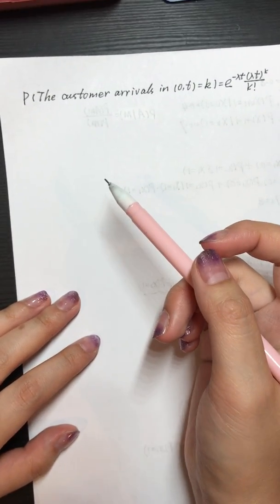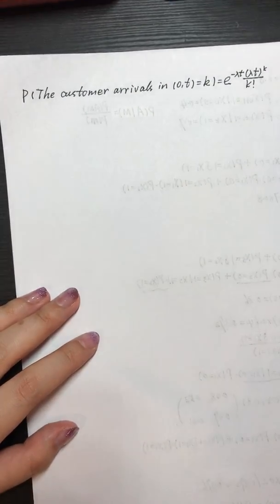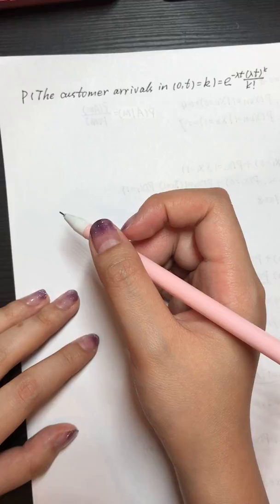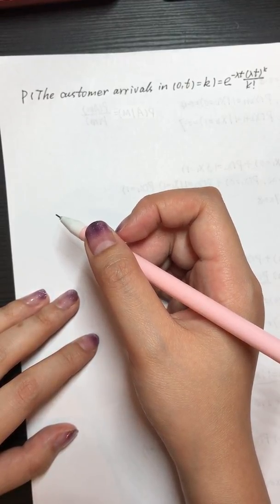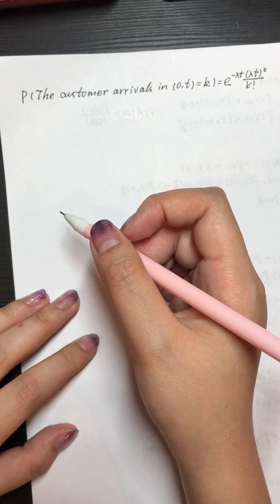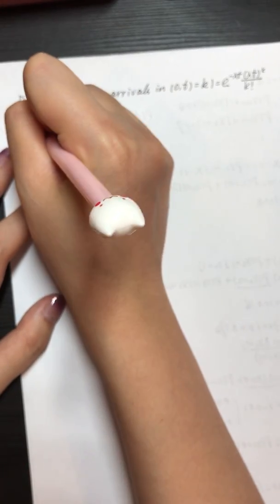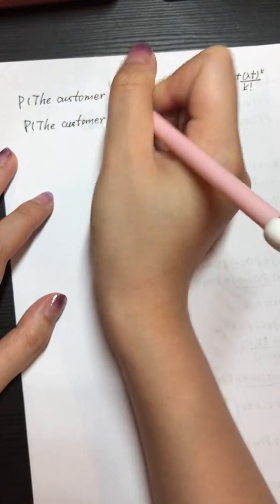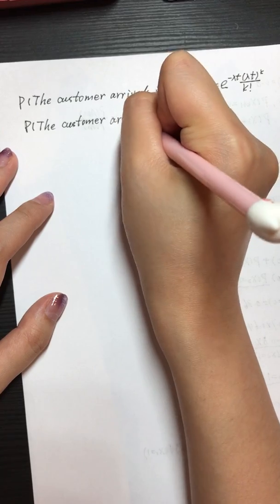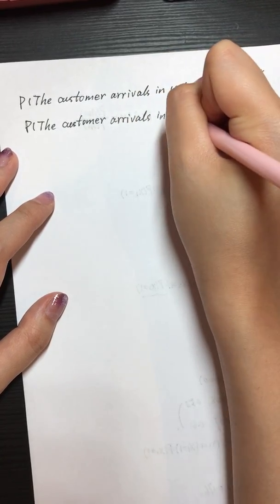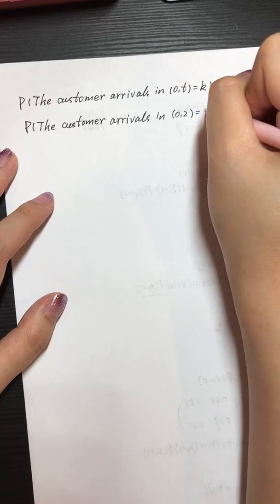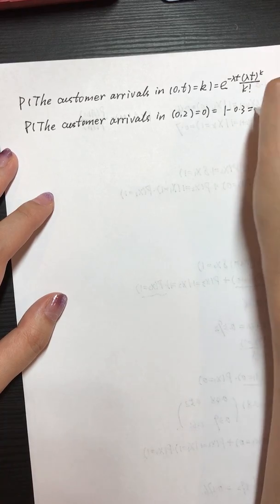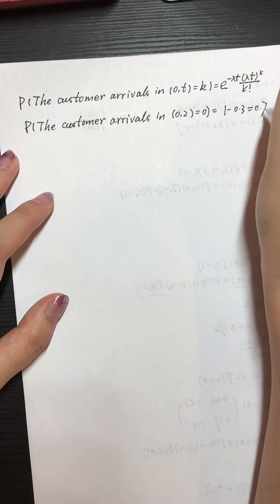It says that the probability that in 2 minutes at least one customer arrives equals 0.3, which means the probability that no customer arrives in 2 minutes equals 0.7. So the probability that the customer arrives in 2 minutes equals 0 equals 1 minus 0.3 equals 0.7.